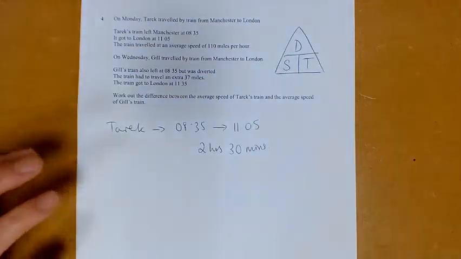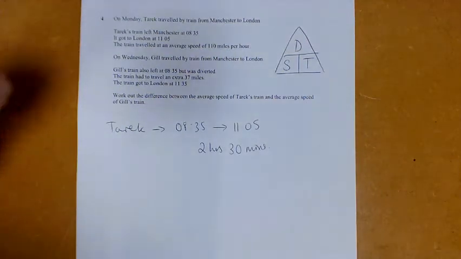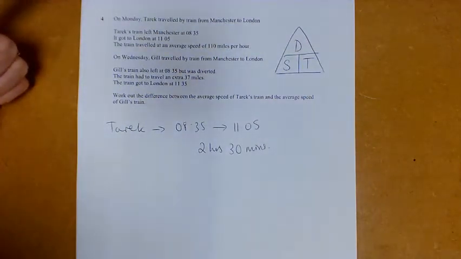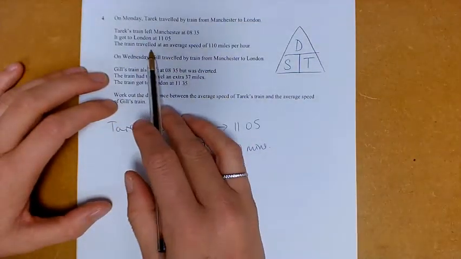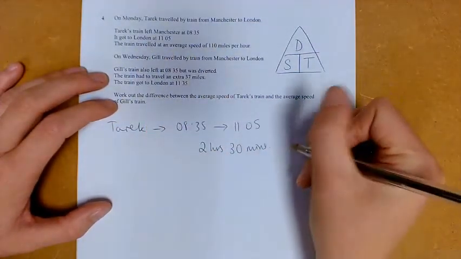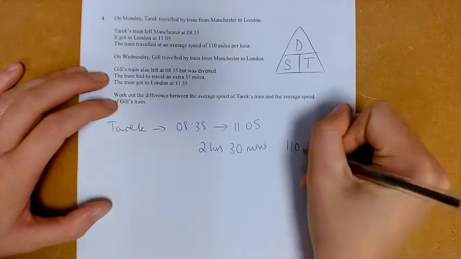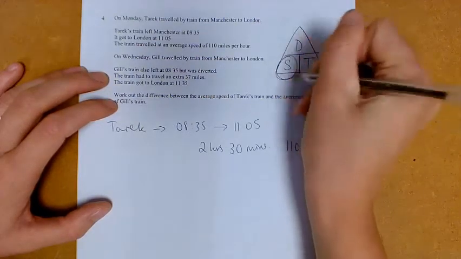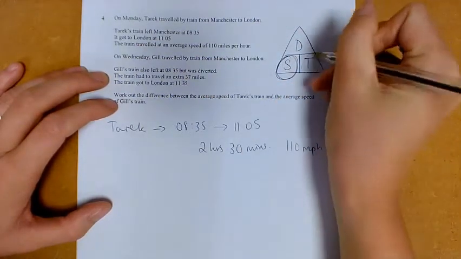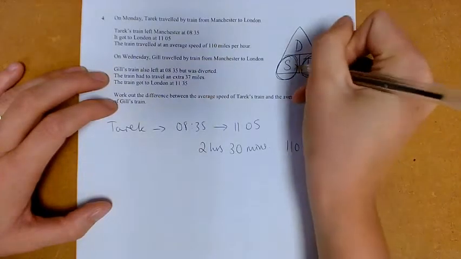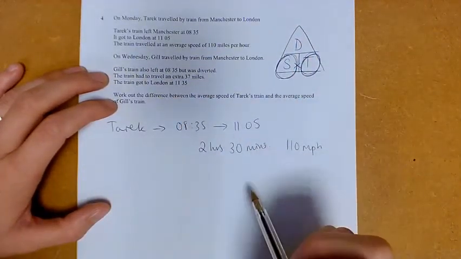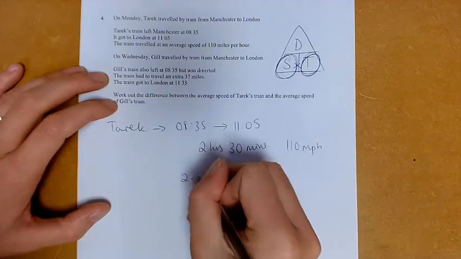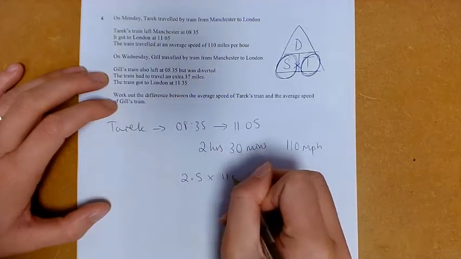Okay, 1 hour is 9:35, another hour is 10:35, and then we've got another half an hour, so 2.5 hours. It travelled at an average speed of 110 miles an hour. So they've given us the speed and they've given us the time, and so we can work out the distance. The distance from Manchester to London is going to be 2.5 times 110.